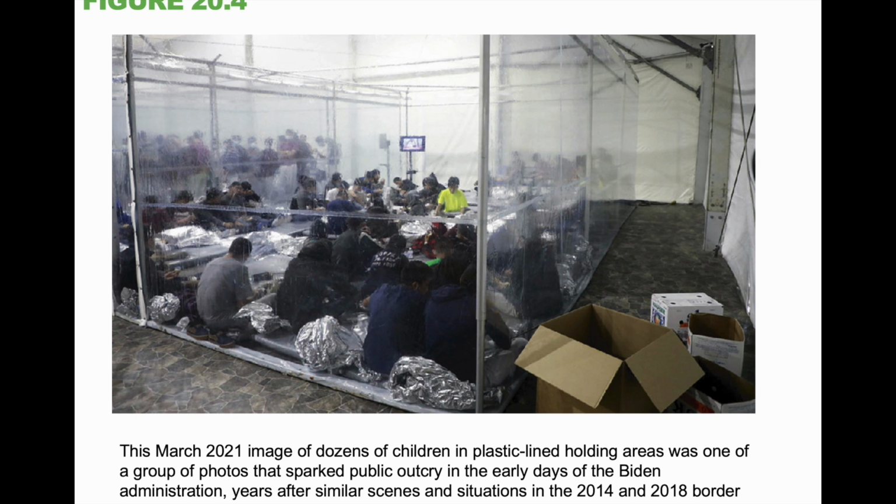Figure 20.4. This March 2021 image of dozens of children in plastic-lined holding areas was one of a group of photos that sparked public outcry in the early days of the Biden administration, years after similar scenes and situations in the 2014 and 2018 border crises, refugees, asylum seekers, and internally displaced people. Refugee refers to an individual who has been forced to leave their country in order to escape war, persecution, or natural disaster. Asylum seekers are those whose claim to refugee status have not been validated. An internally displaced person is someone who fled their home while remaining inside the country's borders.